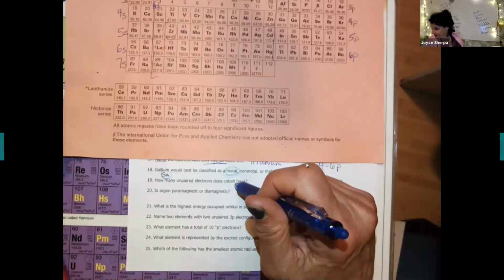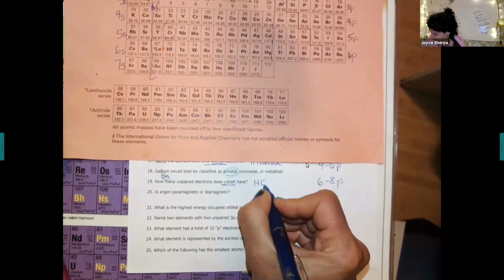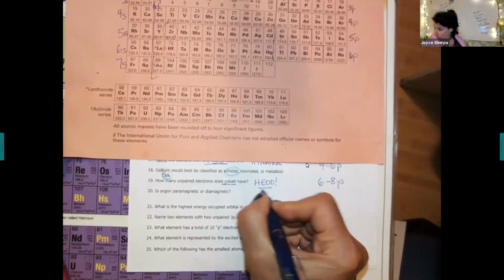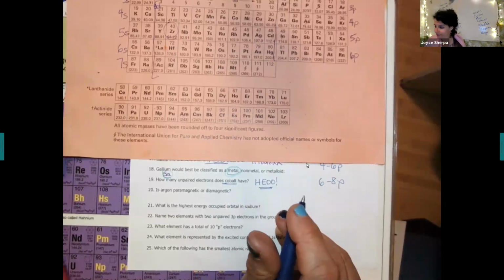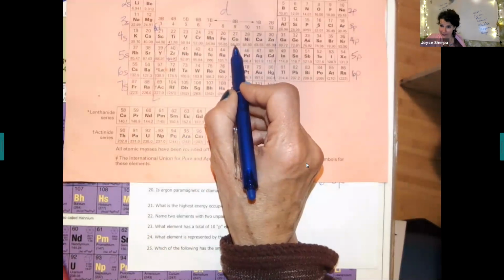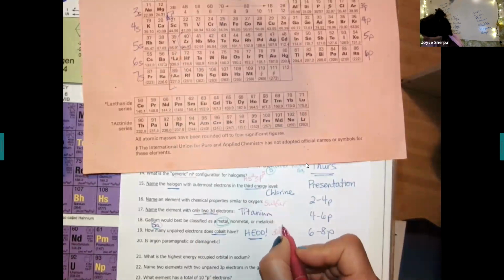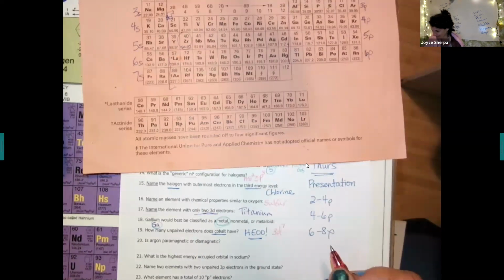Unpaired electrons in cobalt. So look at the HEO. You don't have to draw the whole electron configuration. So you can go, here's cobalt. Some people get it right off that there's 3, but you can always do it the long way because it helps some people. It's going to be in the 3d, and we would count 1, 2, 3, 4, 5, 6, 7, so it would be 3d7.